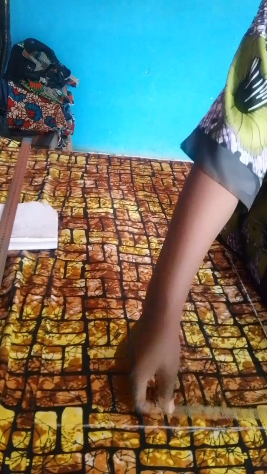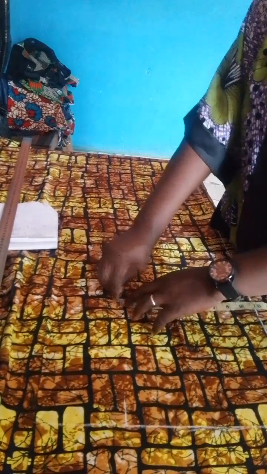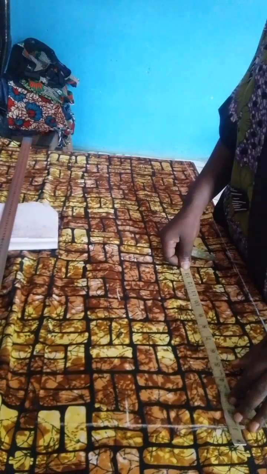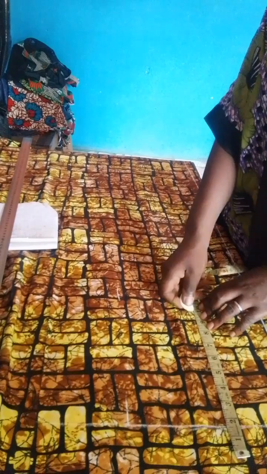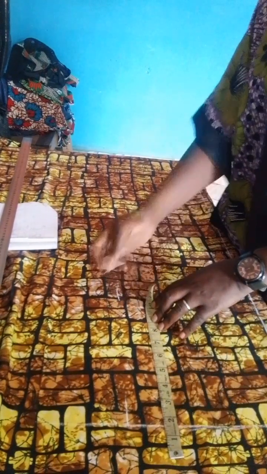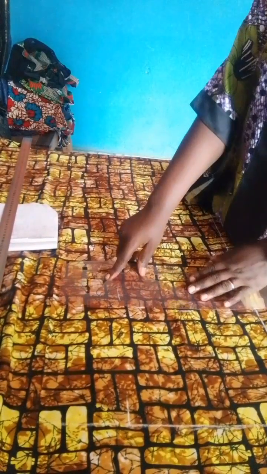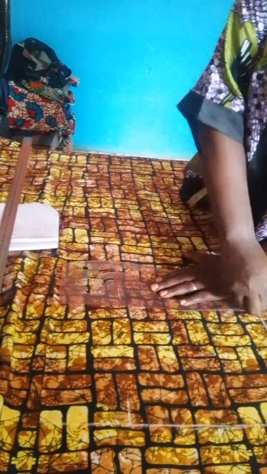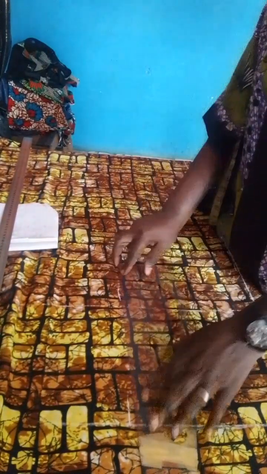And divide your hip by 4, starting from that line that you mark. Every measurement is starting from that very line that you have marked out. And the next thing now, your hip divided by 4 also, put your tape, minus 1.5 for the hip. Then you mark the remaining ones to get your crotch depth, your crotch line.